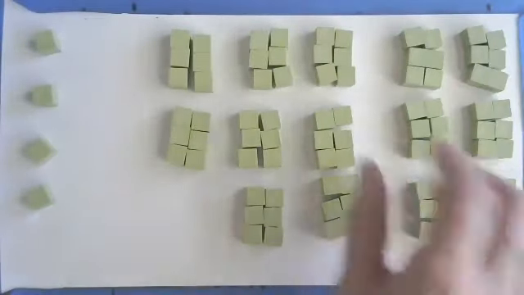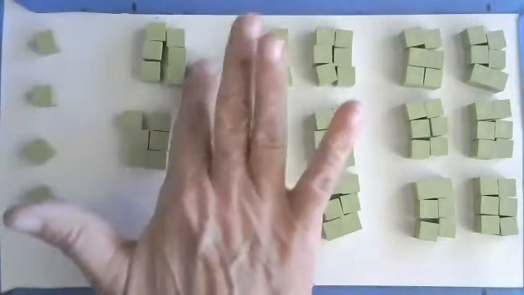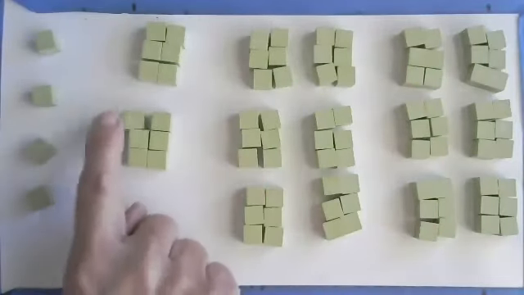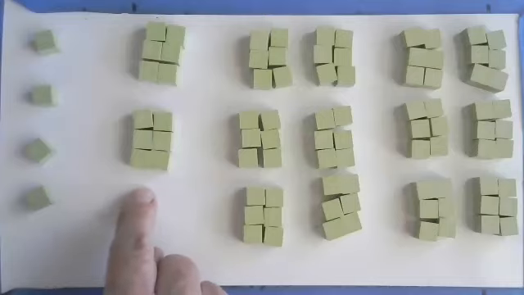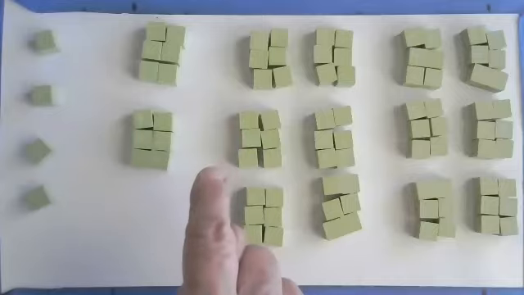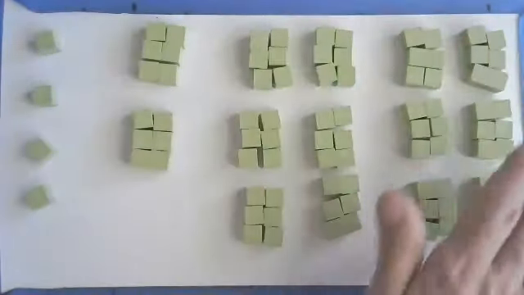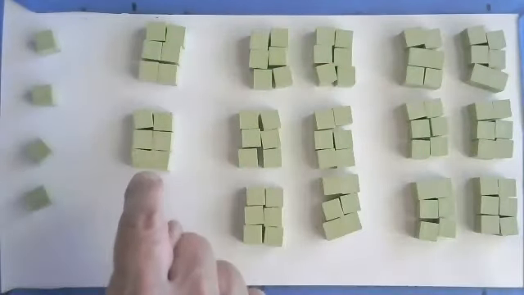There's one group of 6, and here's another group of 6, and I have 2 groups of 6 left over that I can't put into a bigger group of 6. So when I divided that group of 14 by 6, I got 2, remainder 2.